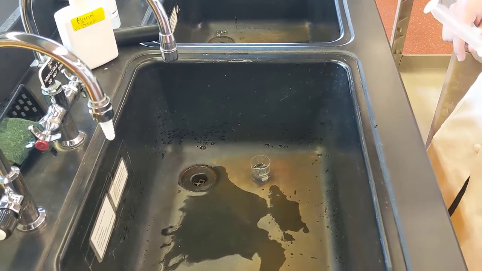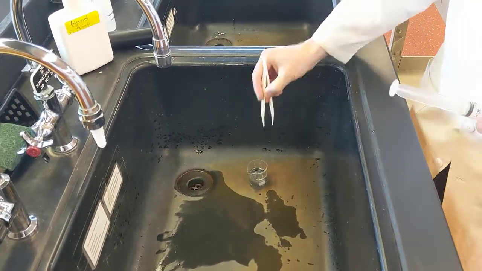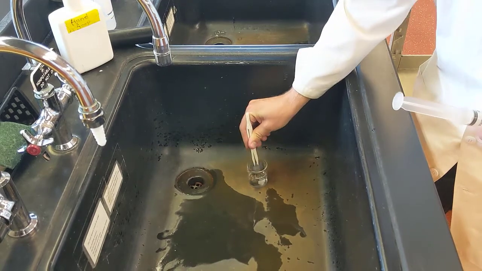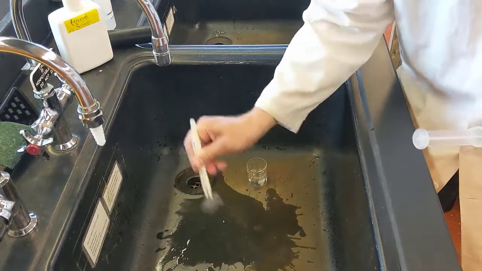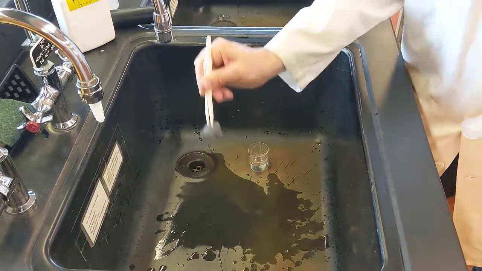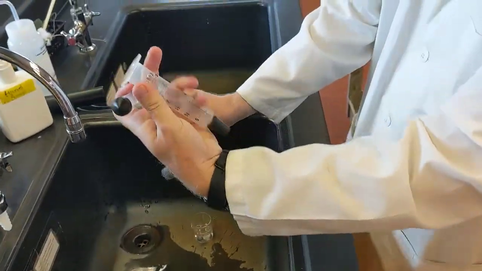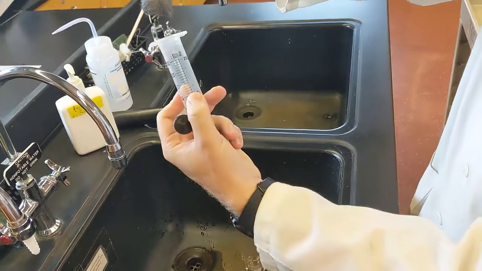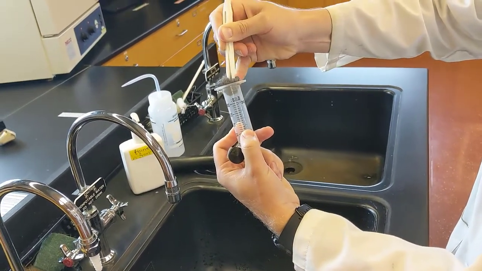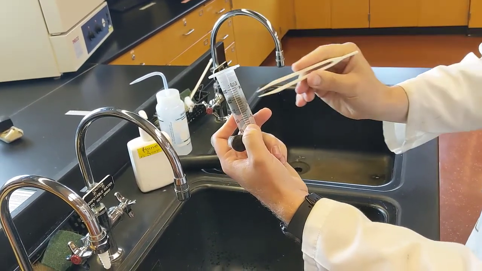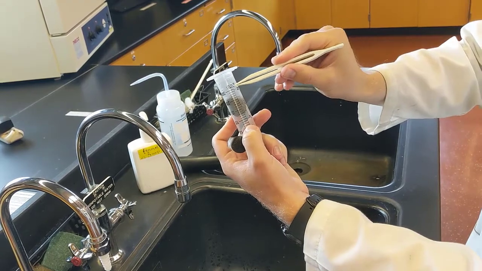Alright, after about 1 minute, what you want to do is grab your tweezers. Then grab the steel wool, take it out of your beaker, shake off any excess vinegar salt solution, and then open your syringe and put your steel wool in till you get to about 25 milliliters. You want that steel wool to be nice and high in your syringe, not too low.